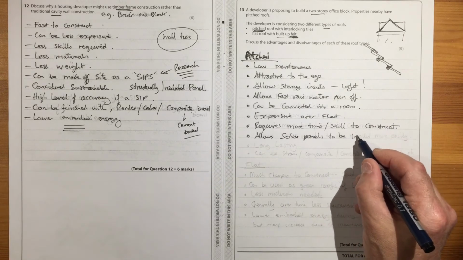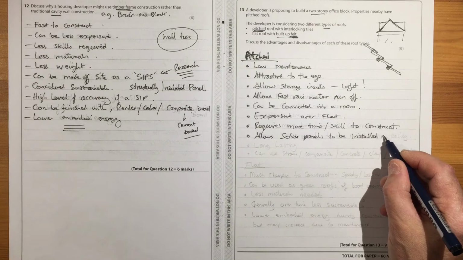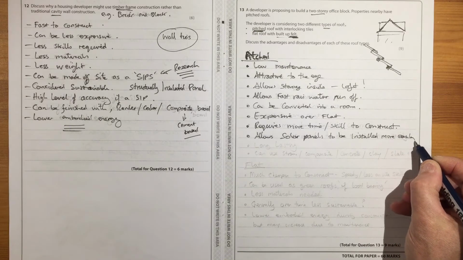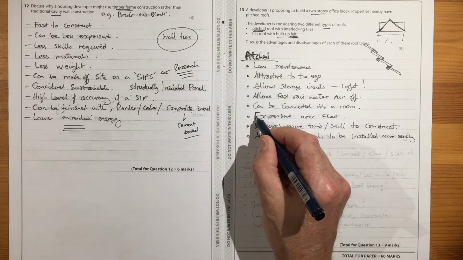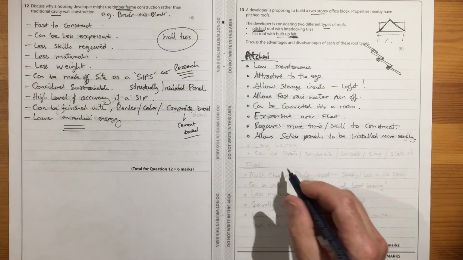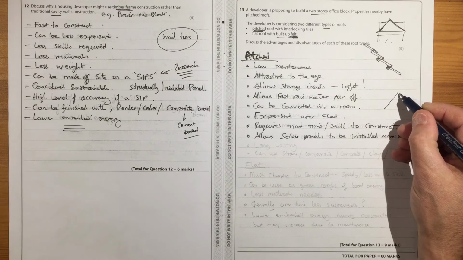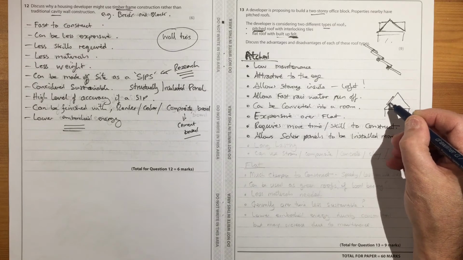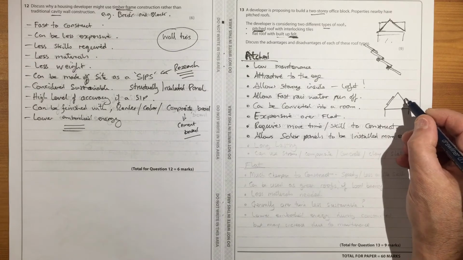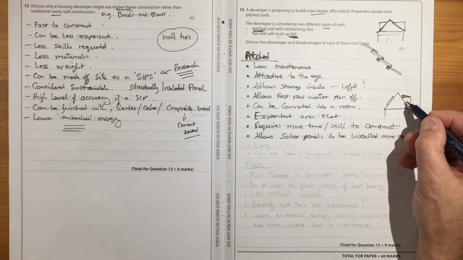Panels to be installed, I'm going to say more easily. Trouble with a flat roof: once you put a hole in it, you've got real problems trying to keep it waterproof. So they tend to prefer it if it's on a pitched roof already, because you can put panels sticking out, and the water tends to run off. But if you've got a flat roof and you put a panel on it, often you also have to pitch it to start with, and then you've got problems with the water underneath possibly getting through the roof.